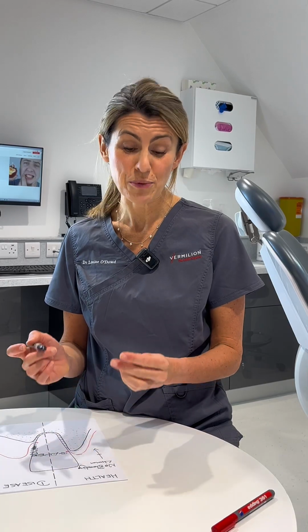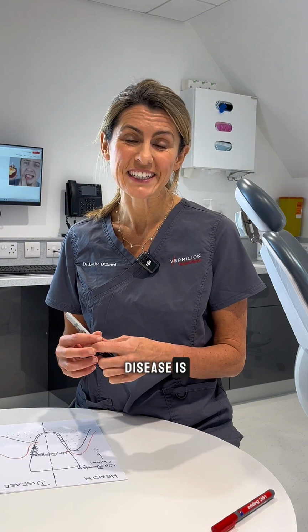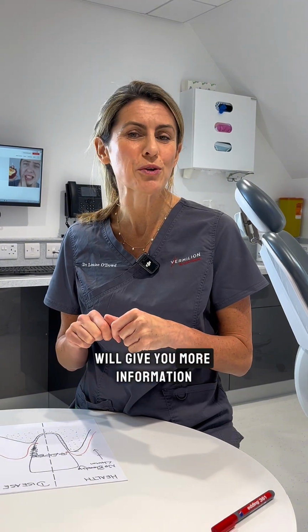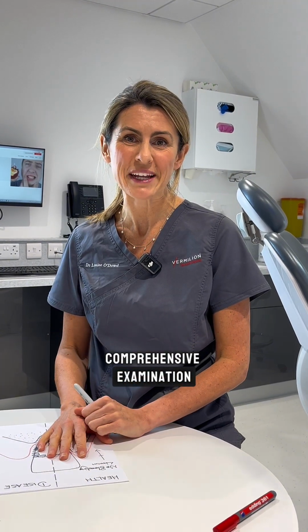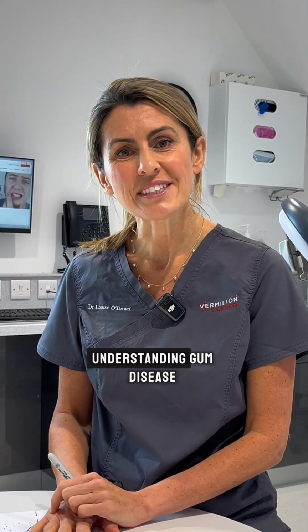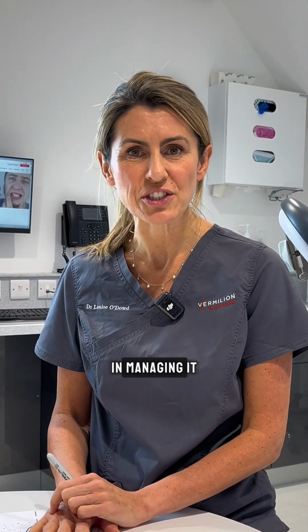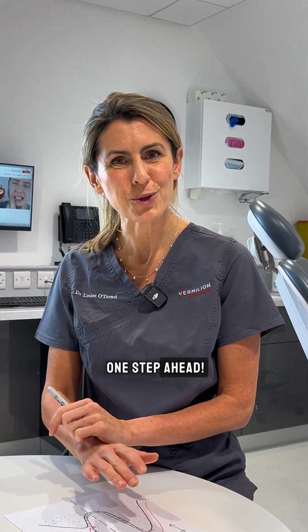So this is just a very brief overview of what gum disease is, and your own dentist or hygienist will give you more information following comprehensive examination. But remember, understanding gum disease is the first step in managing it. And now, you're one step ahead.